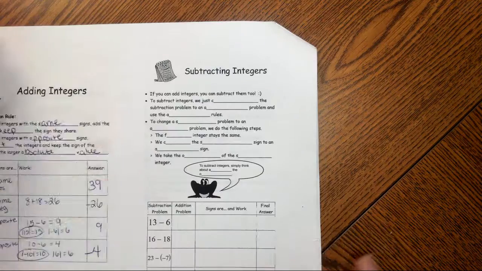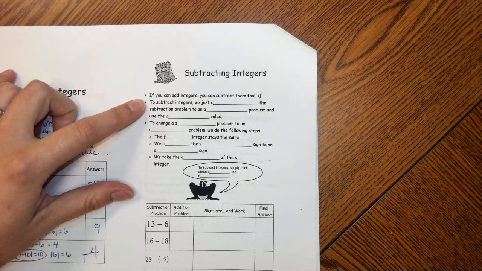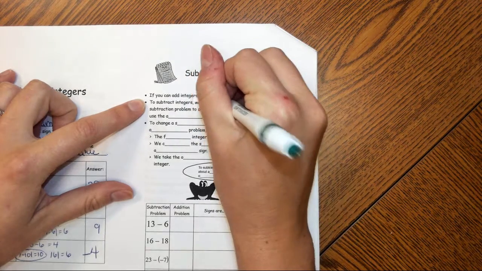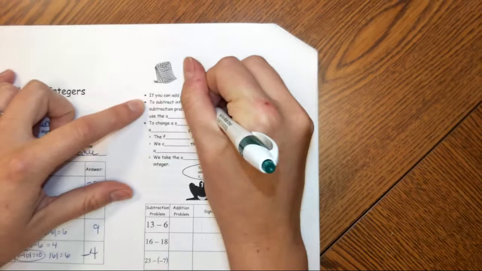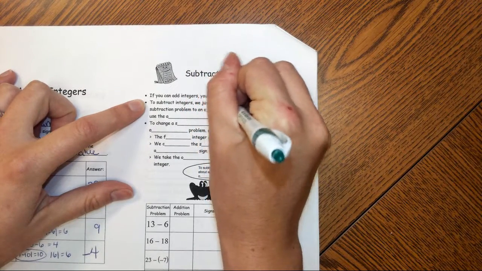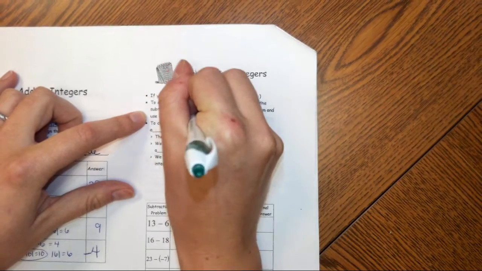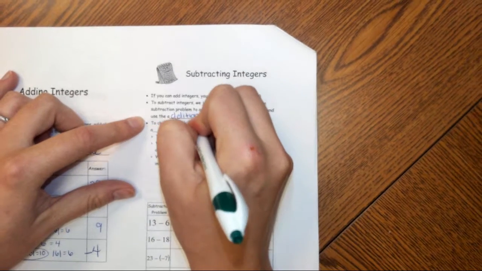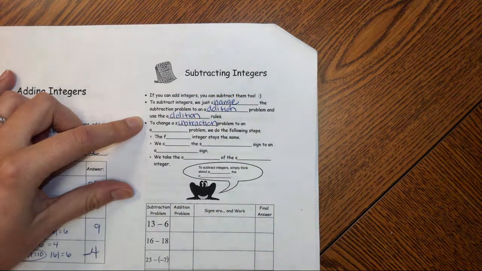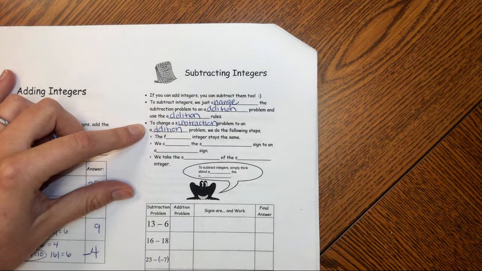Right, subtracting integers. If you can add integers, you can subtract them too. To subtract integers, we just change the subtraction problem into an addition problem and use the addition rules. To change a subtraction problem into an addition problem, we do the following steps.